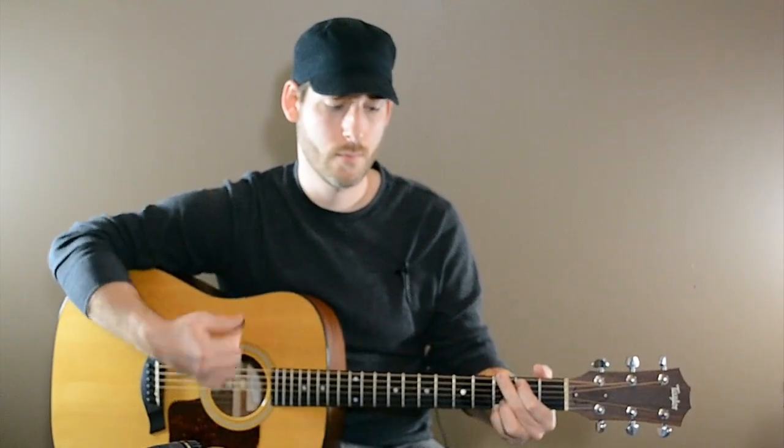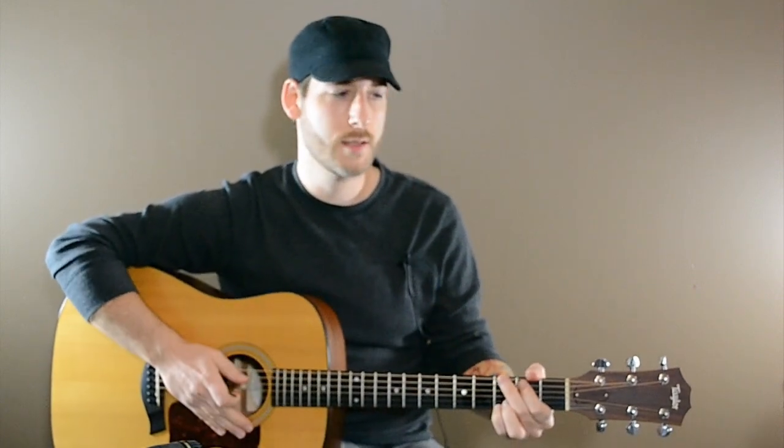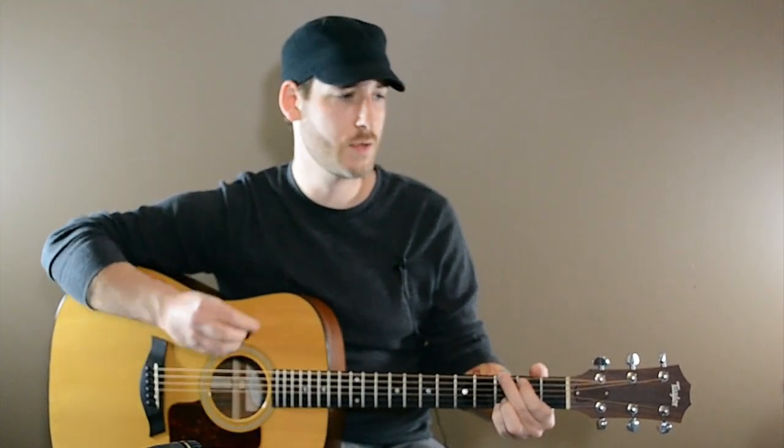Example 1 is adding an accent to the 1, 2, 3, and 4, so those quarter note beats. So here's example 1. That's not necessarily one you'd use that often, but I just want to show what it would sound like, because example 2 is the opposite of that. Example 2 is adding accents to the ands of each beat. So it'd sound like this.